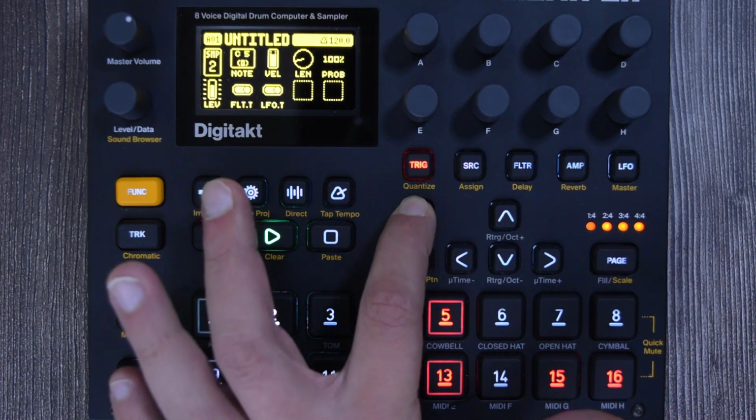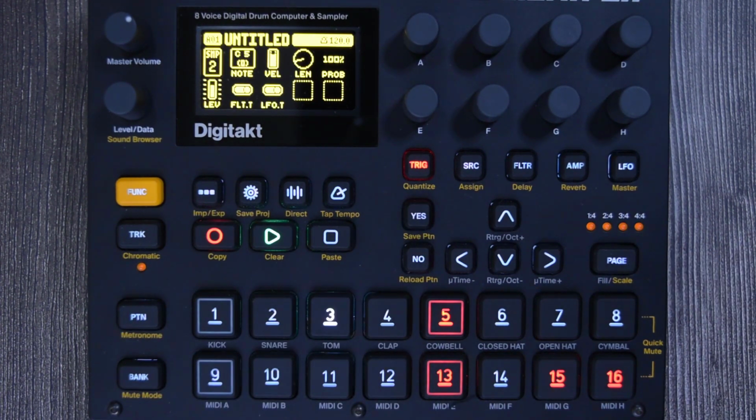So page, and it goes. Now one thing you really need to notice is that it will wait for the next loop to do the fill. This is what happens when we enable the fill mode. And then we'll just go back to disabling the fill mode.